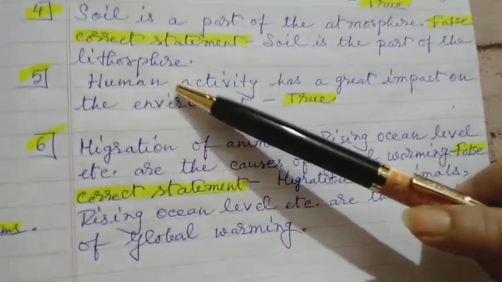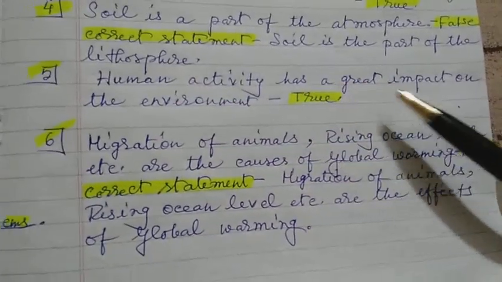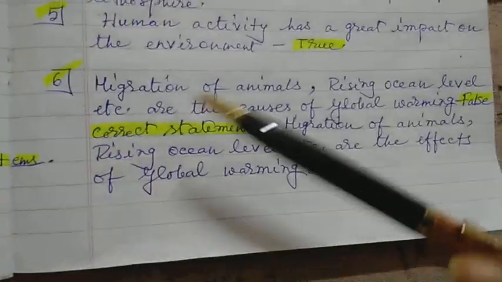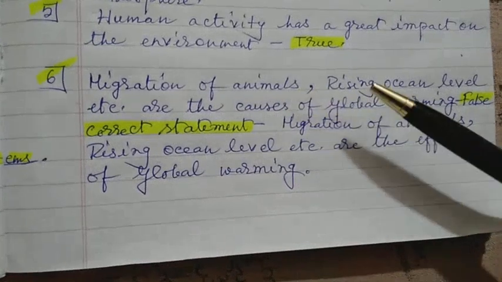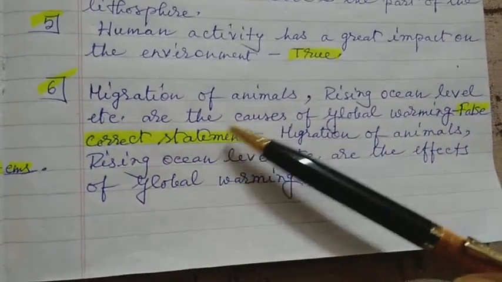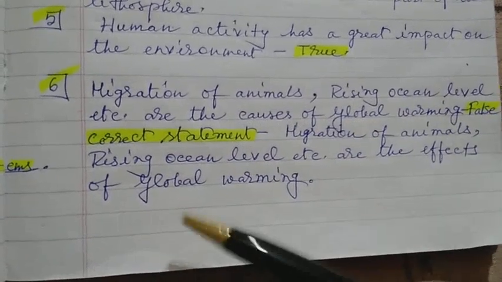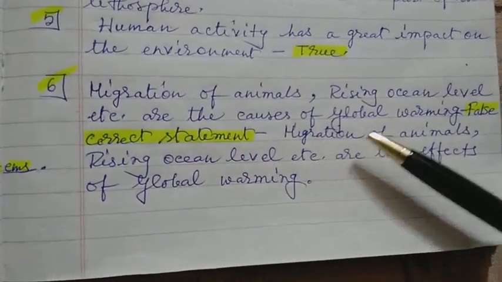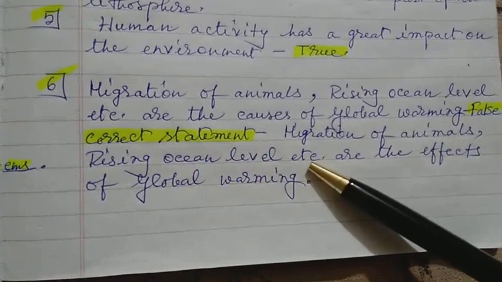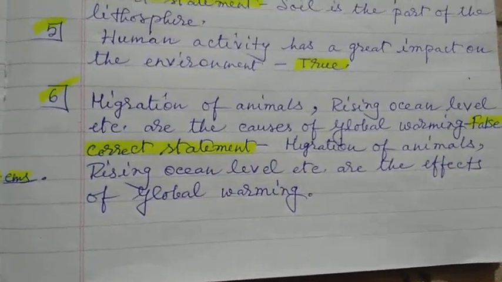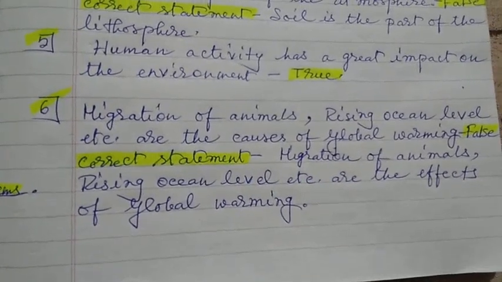Next, number 5. Human activity has a great impact on the environment. Answer true. Number 6. Migration of animals, rising ocean level, etc. are the causes of global warming. It is false. So, the correct statement is migration of animals, rising ocean level, etc. are the effects, not causes, of global warming. So, these are the objective type question answers.